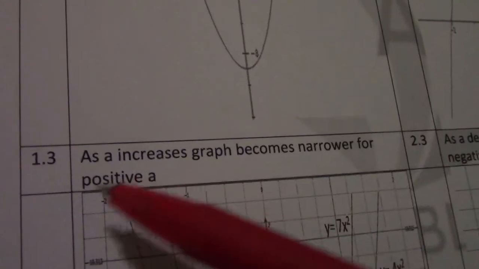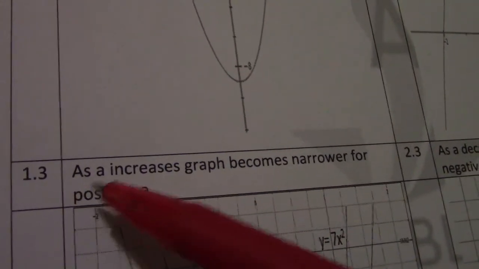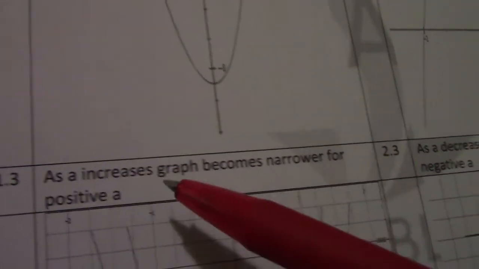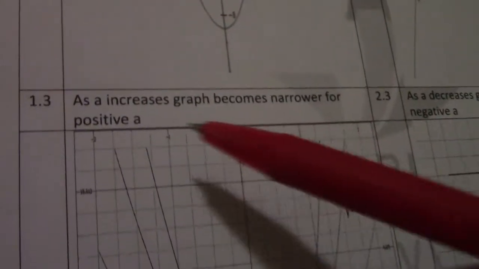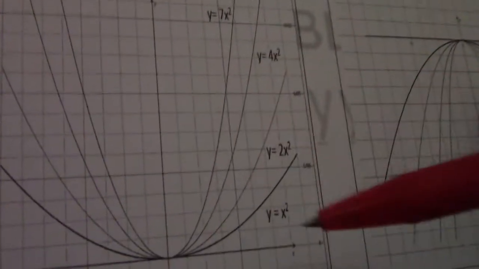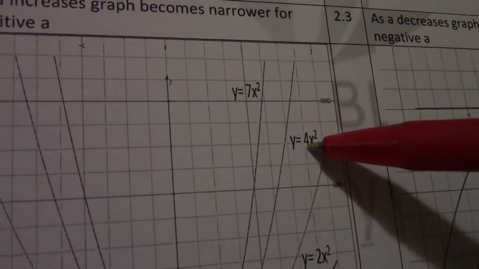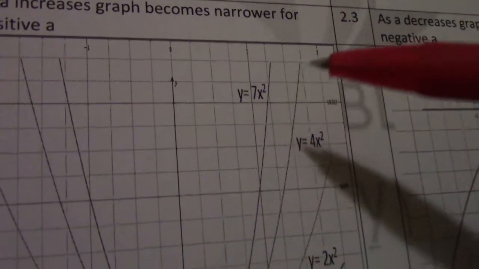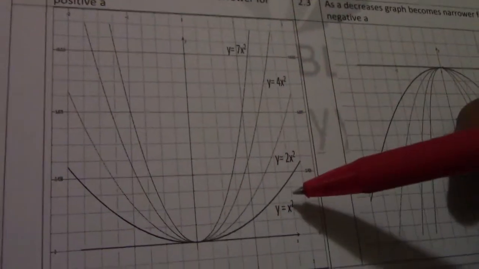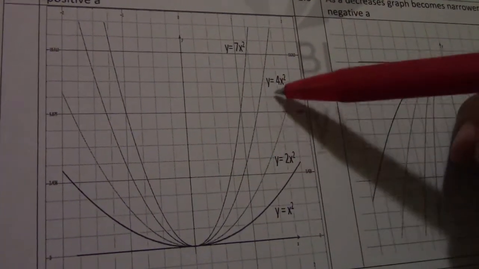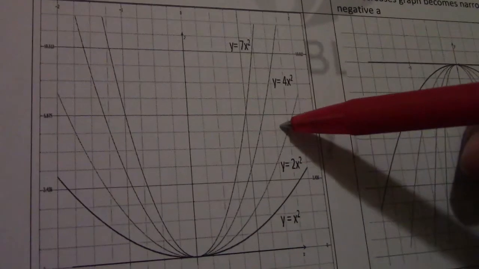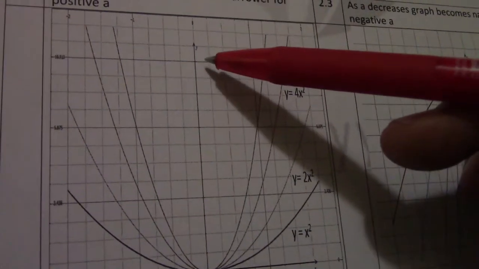Alright? 1.3. Now we should know, if you look at the effects of a, as a increases, the graph becomes narrower for positive a. You see there y equals x squared, y equals 2x squared, y equals 4x squared, y equals 7x squared. So if you look at the graph, as the a value is increasing, the graph is becoming narrower and narrower, and it's moving closer to the y-axis.